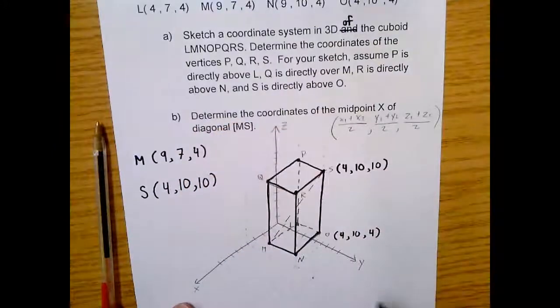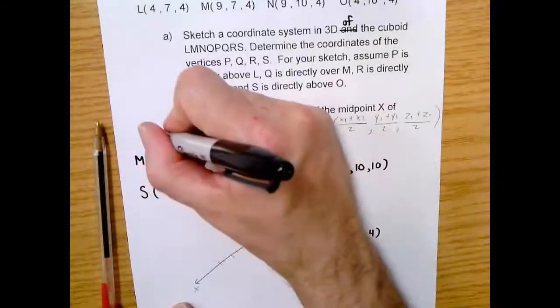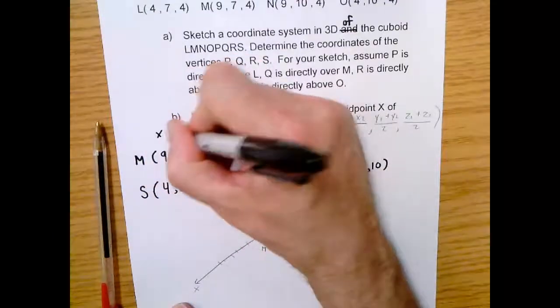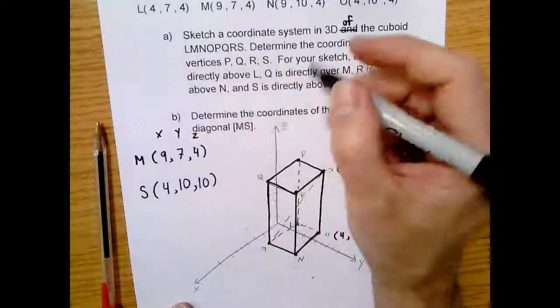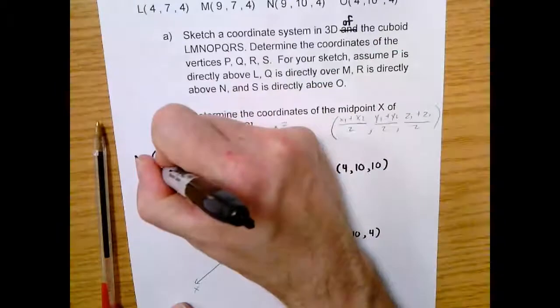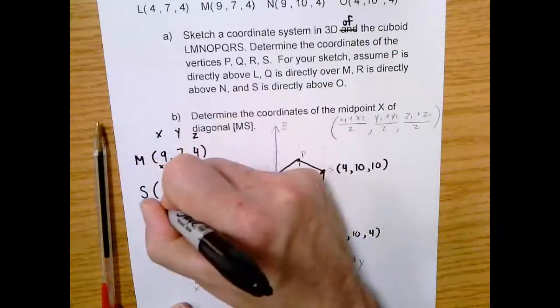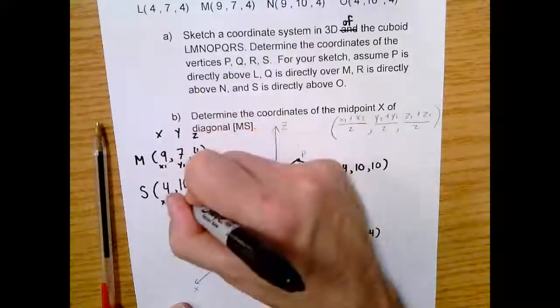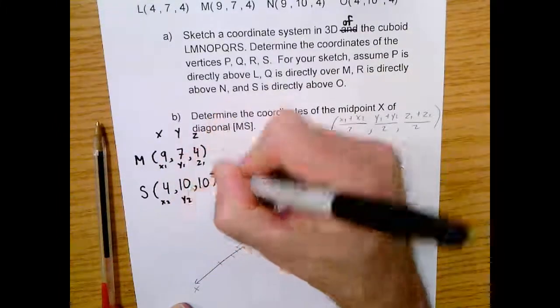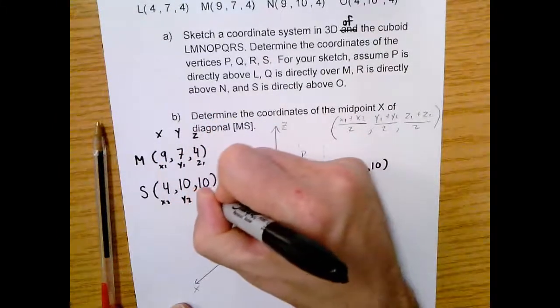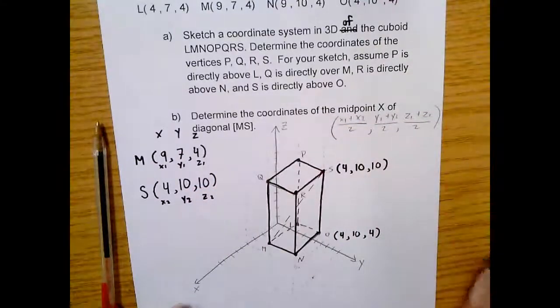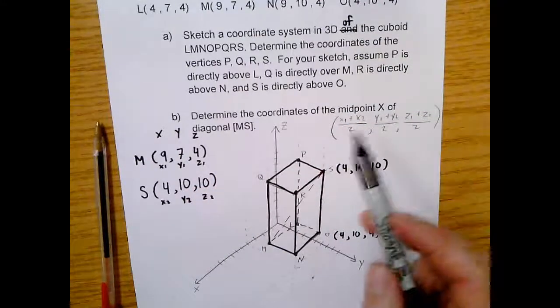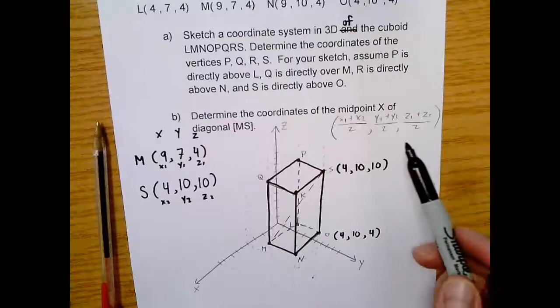And just to be super clear here, these are the x values, these are the y values, and those are the z values. So we can say that this is x sub 1, and this can be x sub 2. This is y sub 1, and this is y sub 2. And this is z sub 1, and this is, you guessed it, z sub 2. So all we have to do is plug into our midpoint formula, and we're in business.